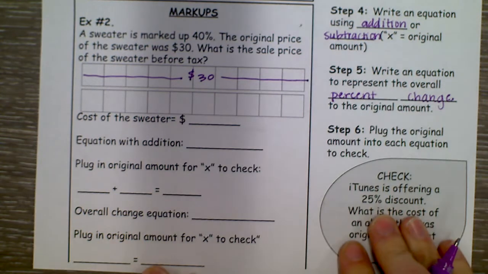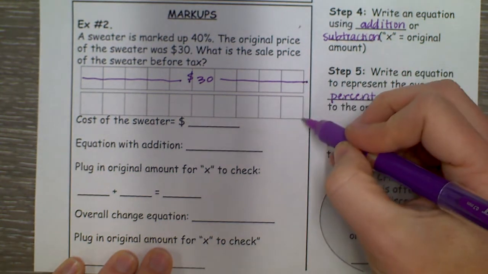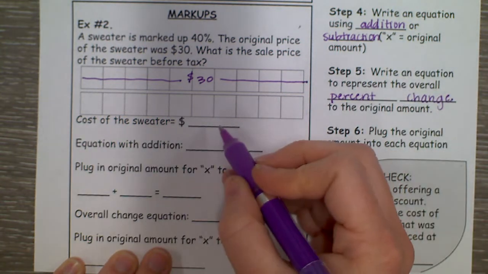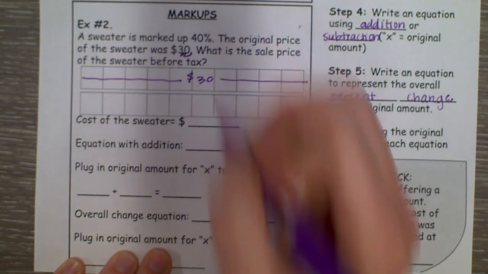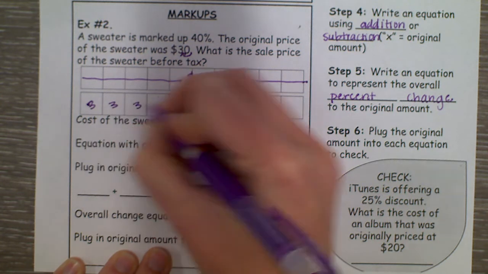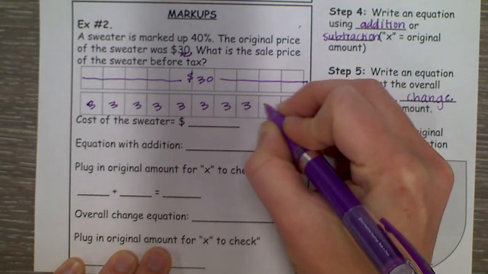So I still have to pay the original cost, but because it's a markup, I have to pay something in addition to that. So each of these 10 blocks down here represent 10% of 30. Once again, I take my decimal point, move it over 1 space. So each of these represents $3. Go ahead and plug a 3 in on each of those boxes.